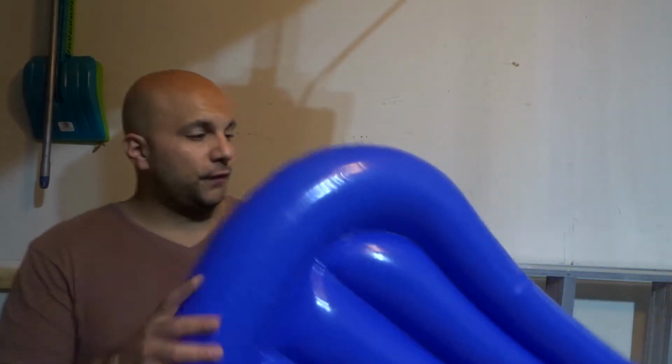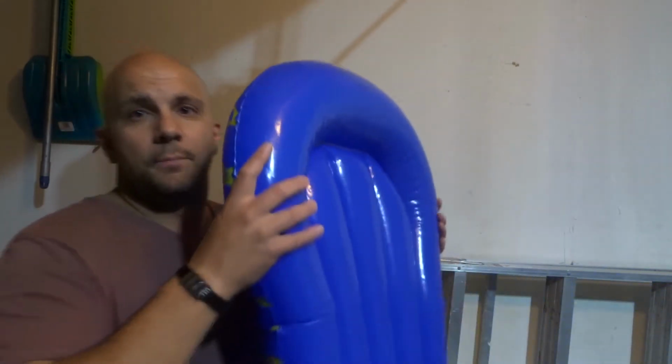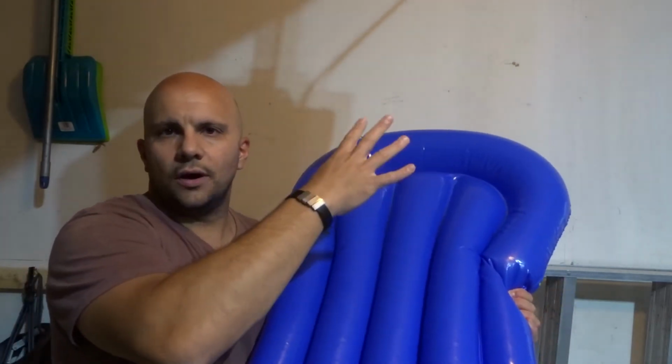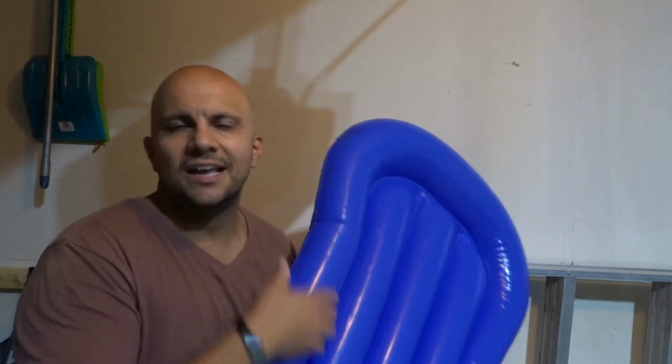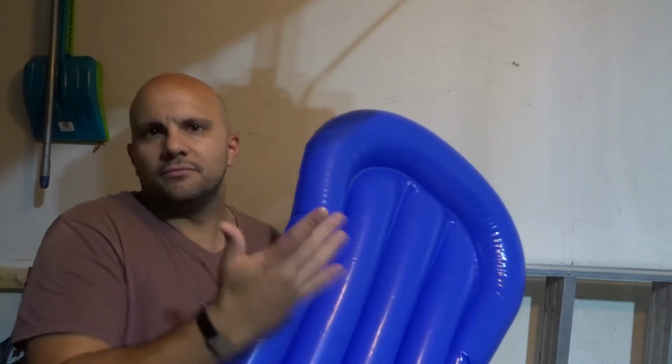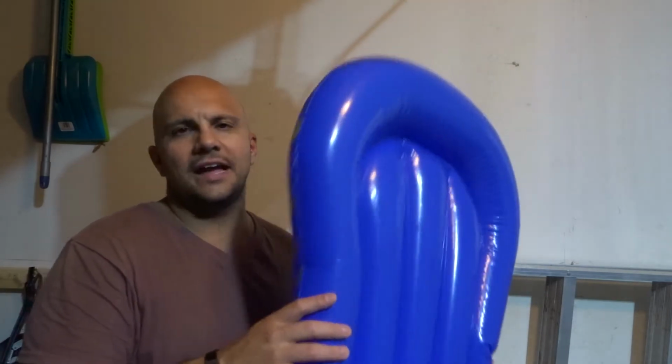If you have access to a pool or a bathtub, that's probably the easiest way to do this. Just fully inflate it as much as you can, put it fully underwater and squeeze it, and it will then bubble up. You'll see where the bubbles are under the water, and that's where your hole is. And then you can take the appropriate steps to patch that hole so that you can use it without it deflating itself anymore.